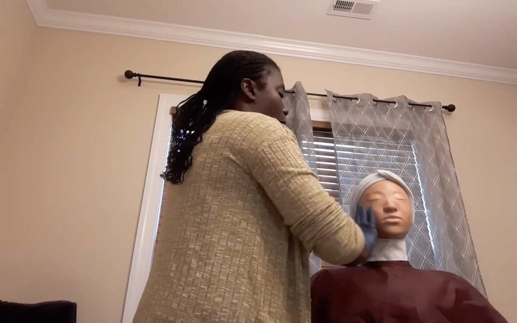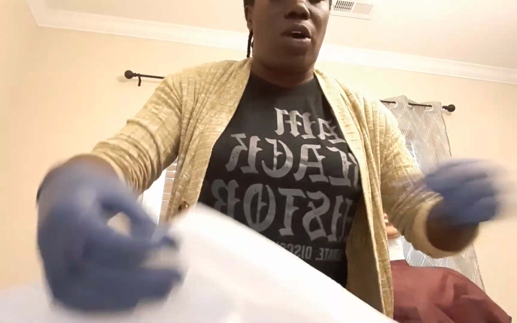And you can also add a primer in this step. And since this is a daytime look, we are going to add a primer.